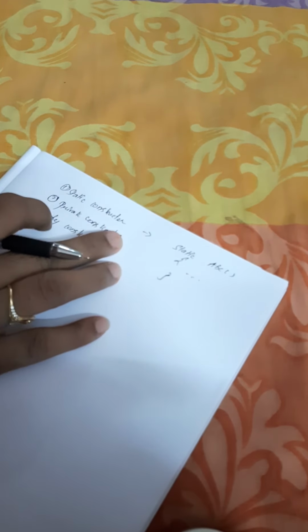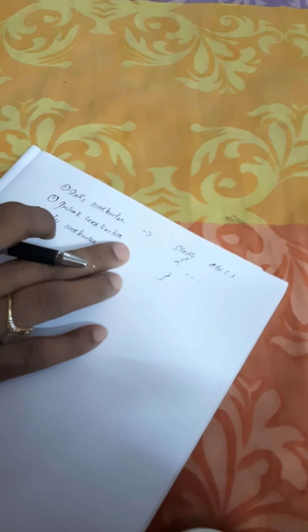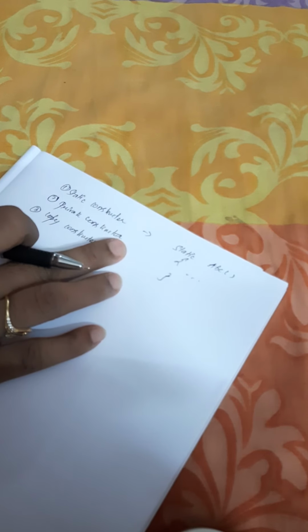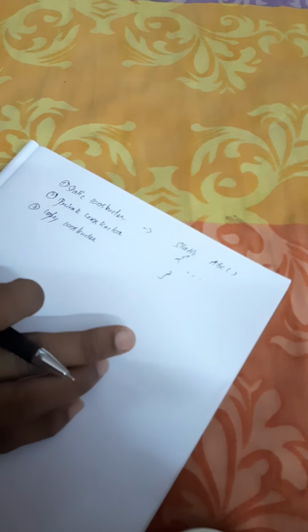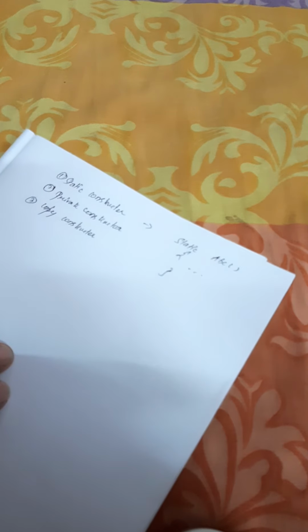Okay, the private constructor is not a global variable, but it contains a class which could be used in the other class. And the copy constructor is a copy of the code item. The copy function is like copying from one place to another, copying an item or a variable from one place to another.